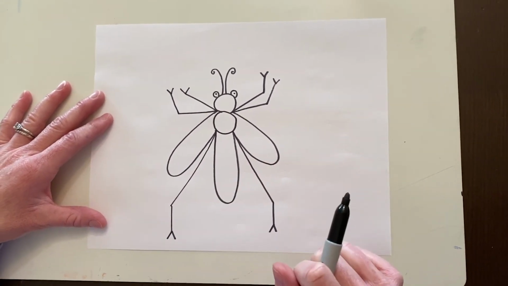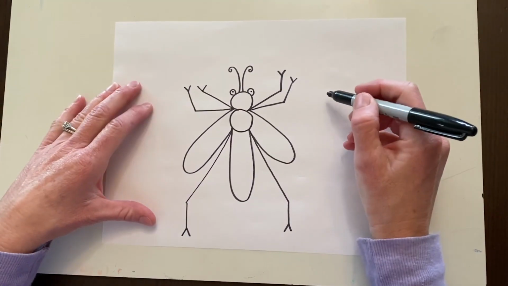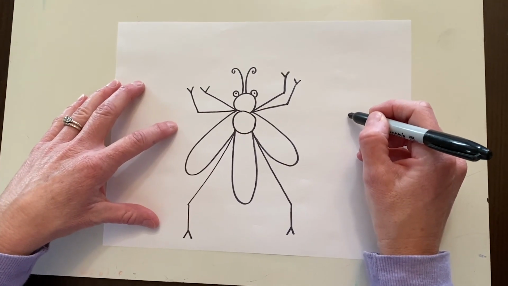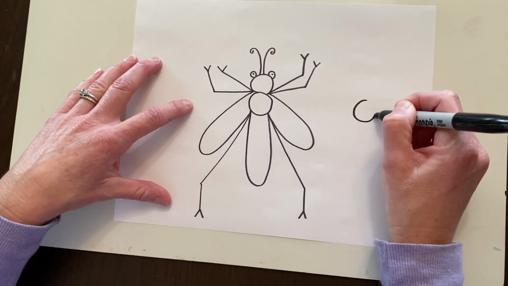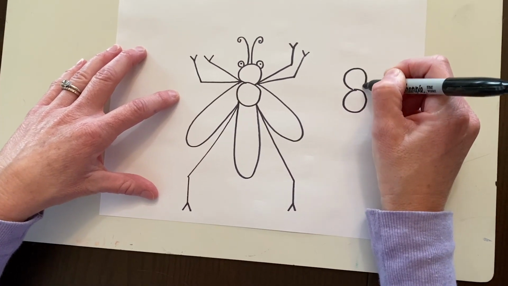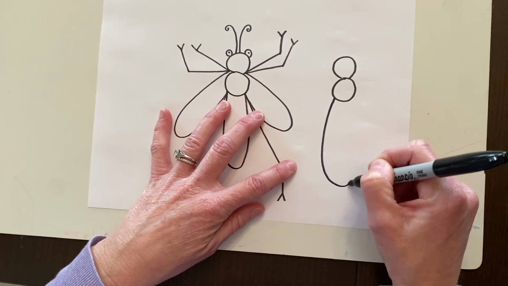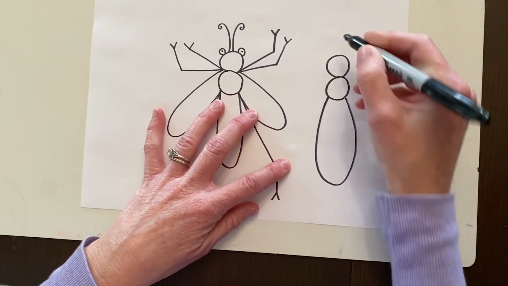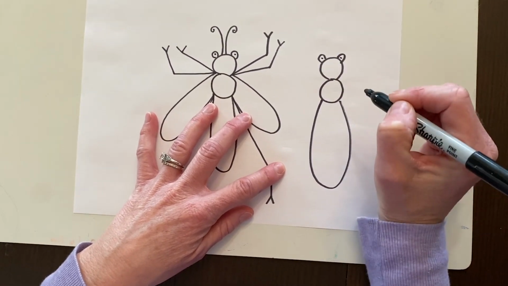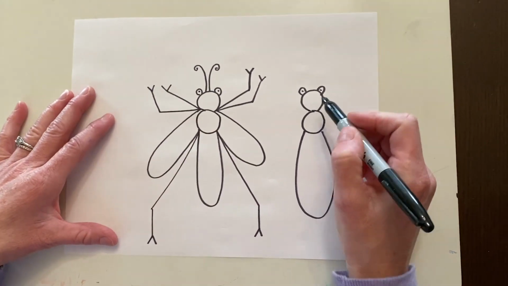And before we go in and include any patterns, I'm going to do my other 2 bugs right here. Okay, now my next bug is going to be about the same. I'm going to worry about doing my middle thorax first, then my head, then I'm going to include my abdomen, eyes. And when you're drawing this, feel free to slow it down so you can catch up.